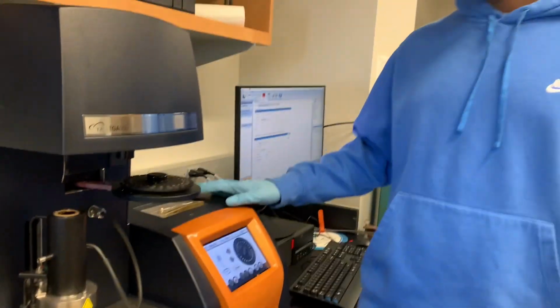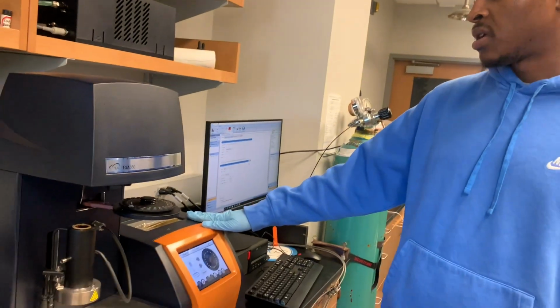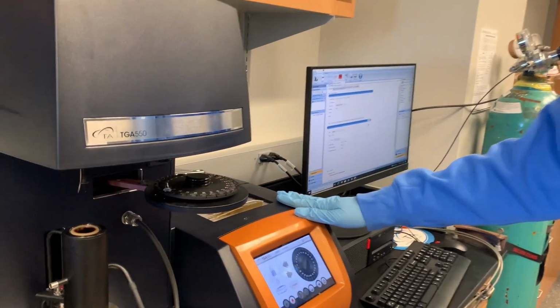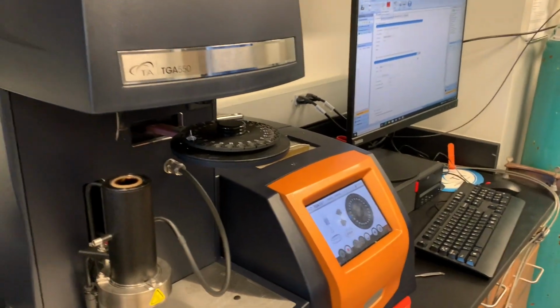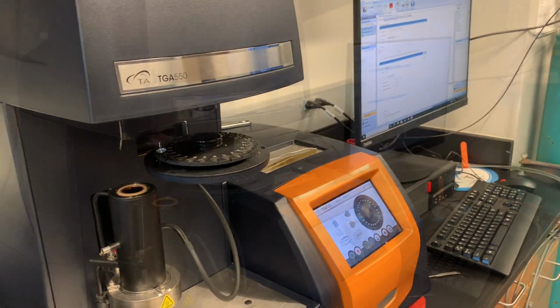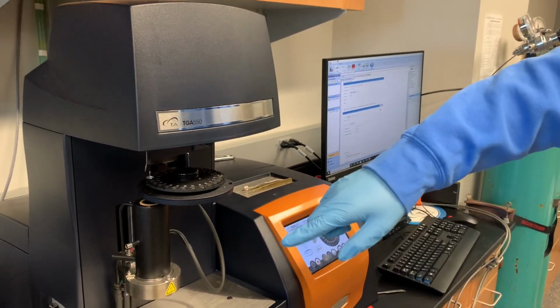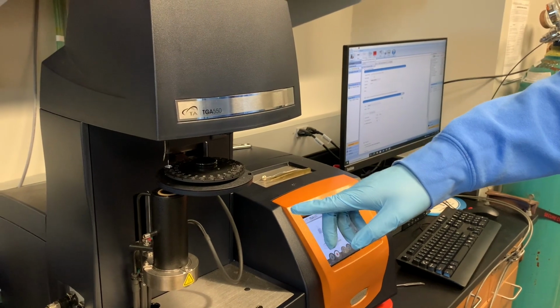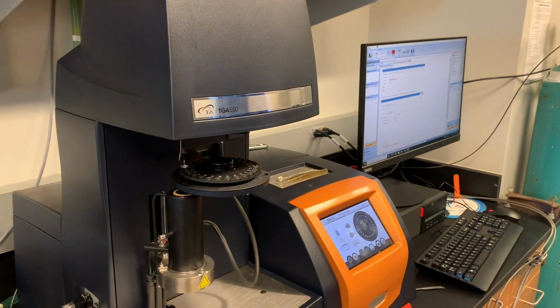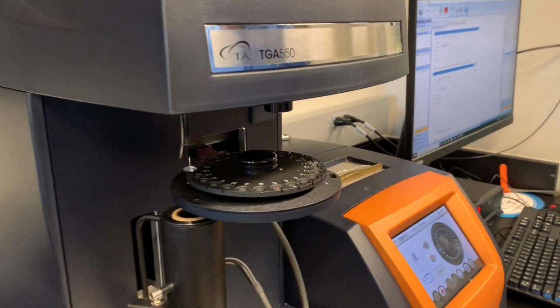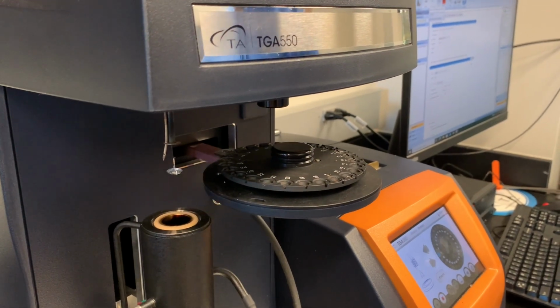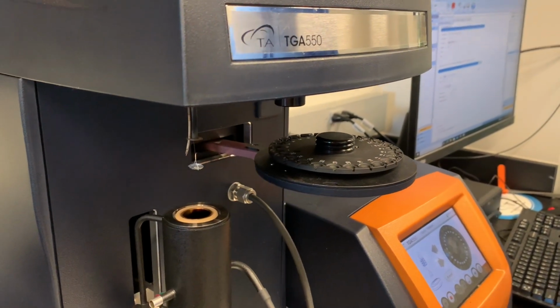Now TGA will collect the pan with your sample inside and start the test. Now your sample will be placed on the hook. The tray will move back and the furnace will come up to finish the test.